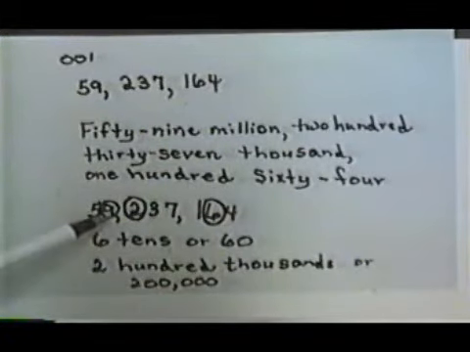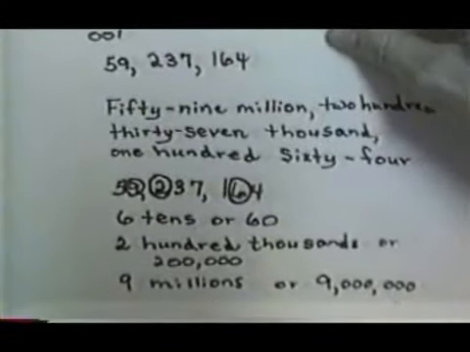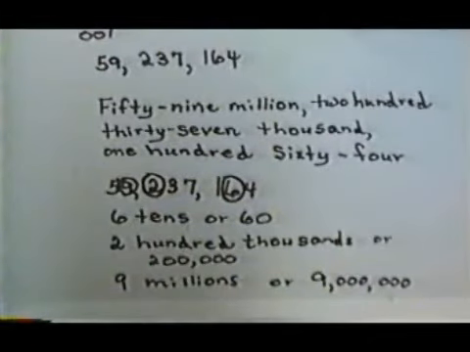So we have 9 1 millions. Now often when it's 1 something, we just leave that word off and say we have 9 millions. Or if you wanted to write the value of that, you would write 9 million. But the place value is actually millions or 1 millions.